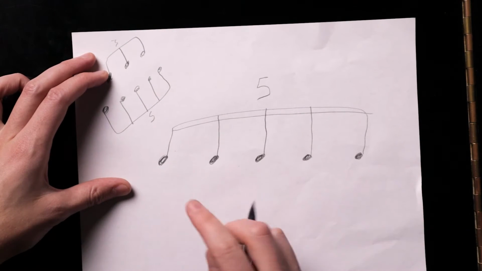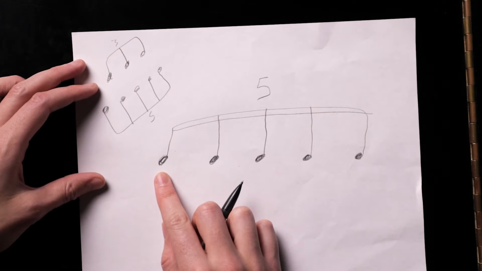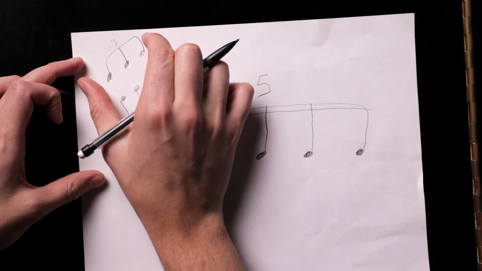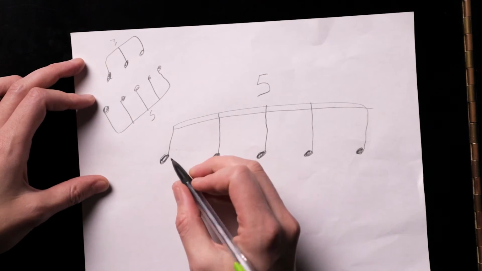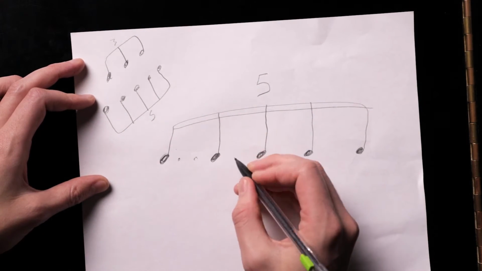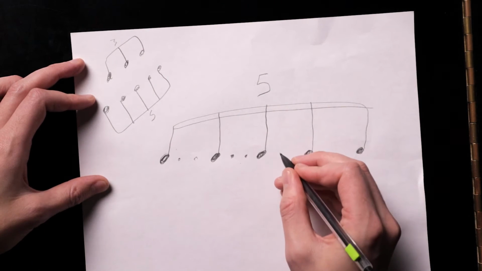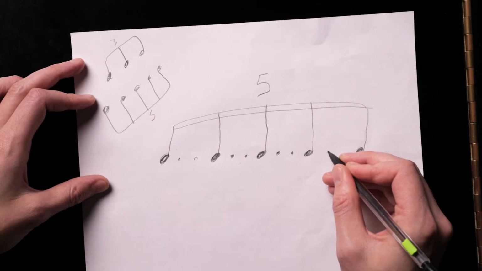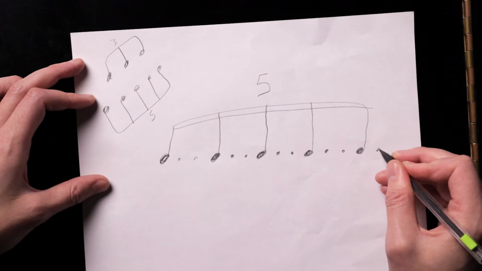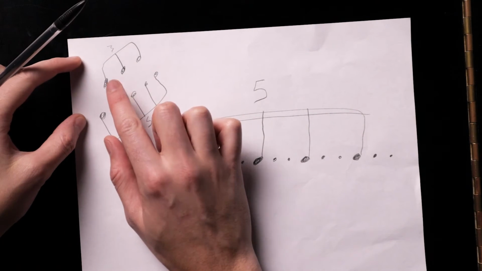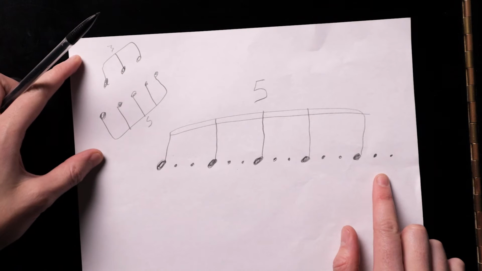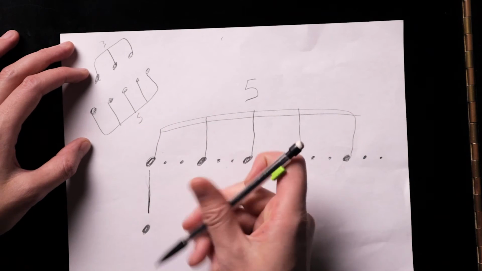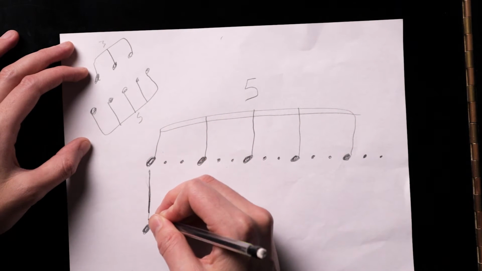So we have our 5 notes, and now subdivide those by the number of notes in the other group, which is 3. So 1, 2, 3, 1, 2, 3, 1, 2, 3, 1, 2, 3, 1, 2, 3. Now to figure out where our 3 notes should be placed within our subdivisions, place the first note just right at the beginning, so these notes will line up.